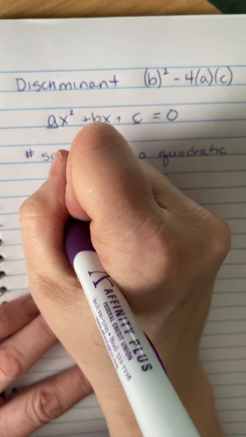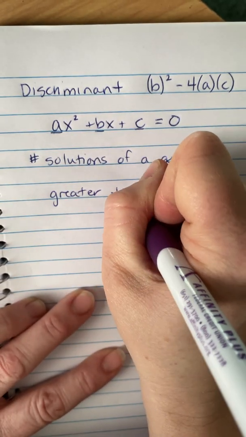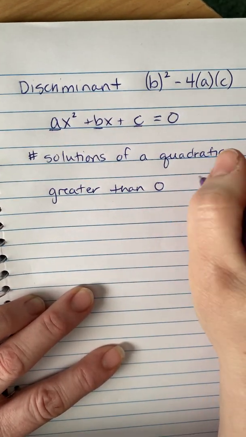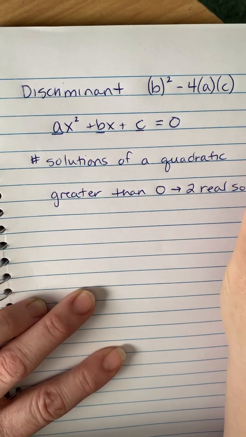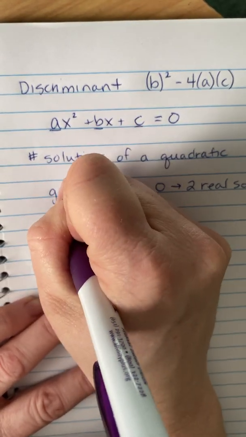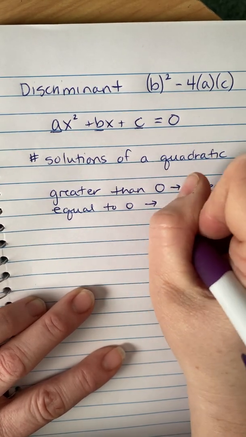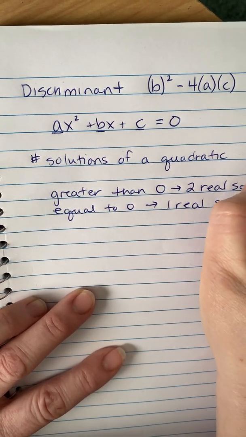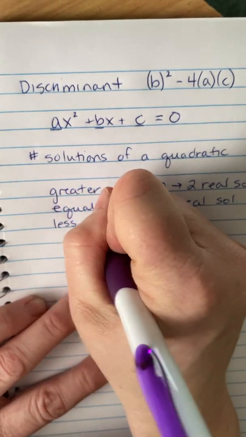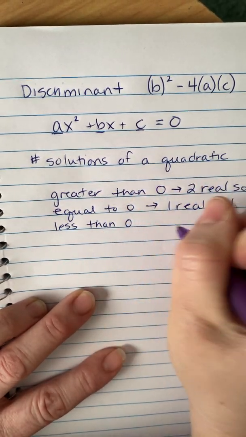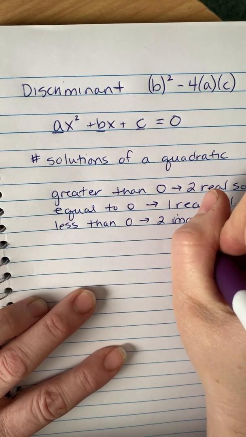So if the discriminant is greater than 0, you have 2 real solutions. If the discriminant is equal to 0, then you have 1 real solution. And if the discriminant is less than 0, you have 2 imaginary solutions.